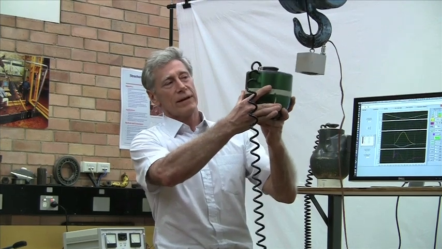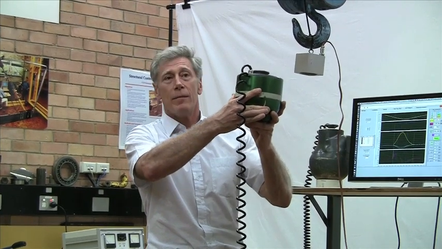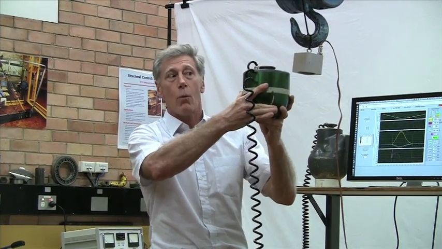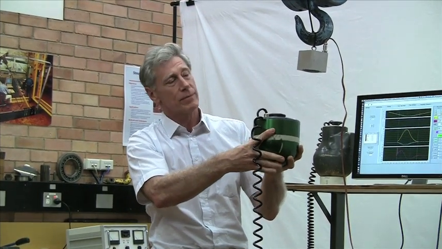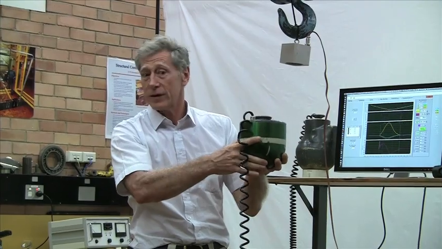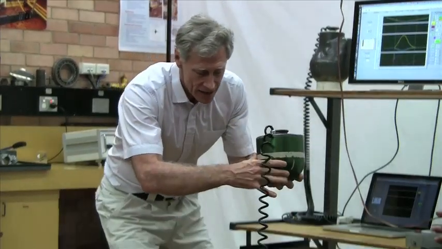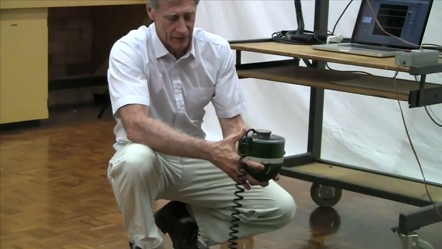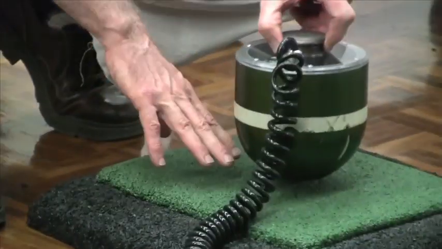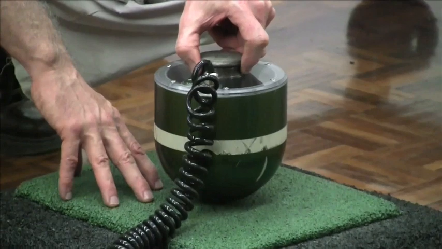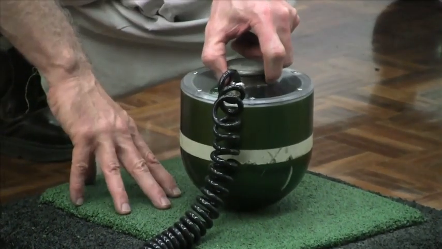So before release, we have maximum P, or potential energy. When we release, we gradually reduce the potential energy and increase the kinetic energy. And as we get closer and closer to the ground, and just prior to impact, we have maximum kinetic energy and zero potential energy.